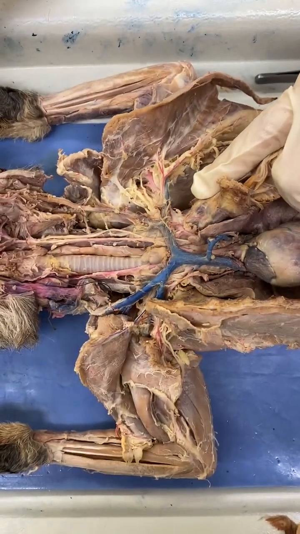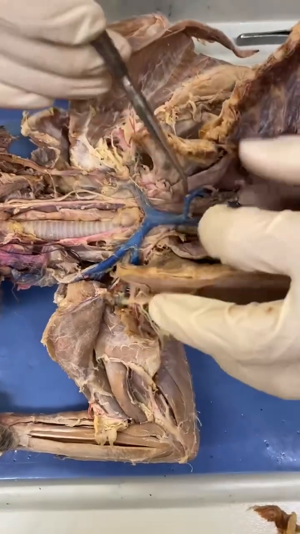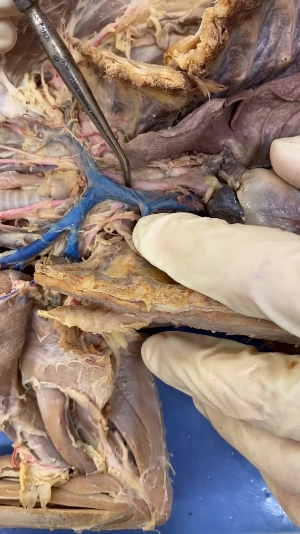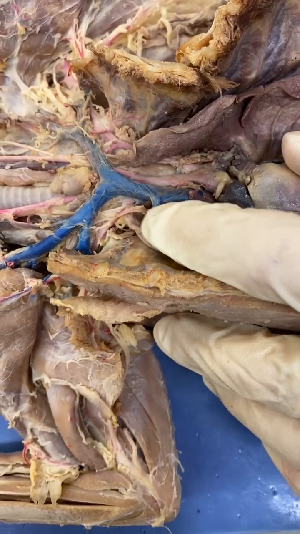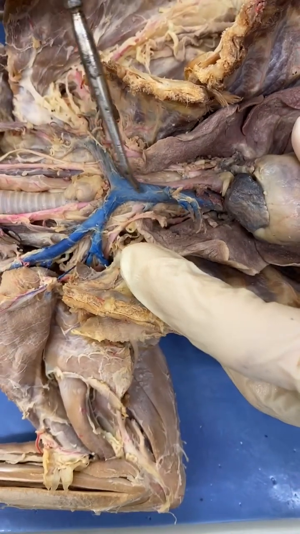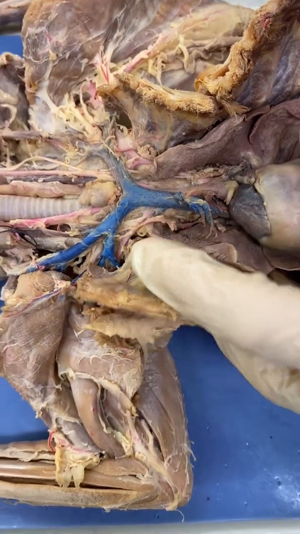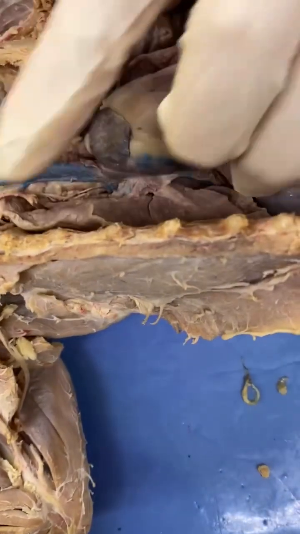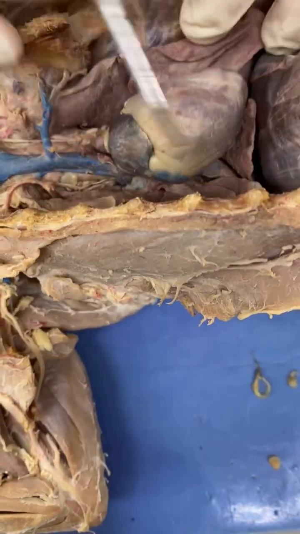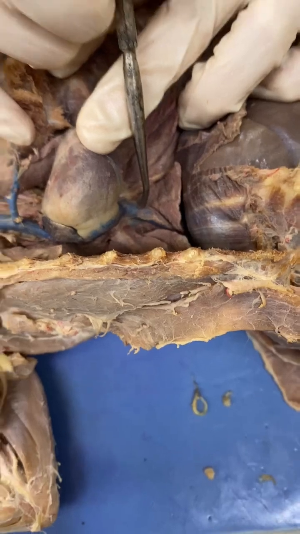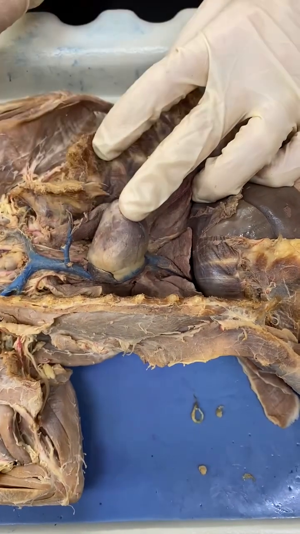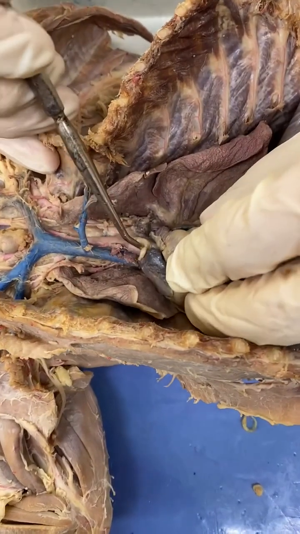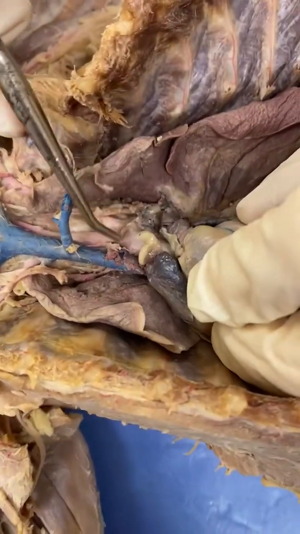Brachiocephalic artery. Brachiocephalic vein, or the innominate. Anterior and posterior vena cava. Anterior vena cava. Posterior vena cava. The aorta. Aortic arch.